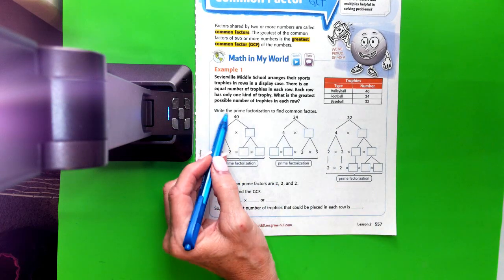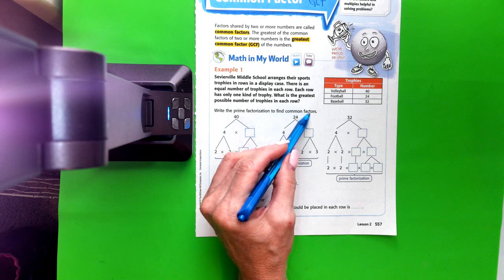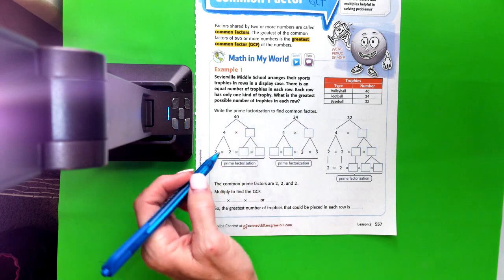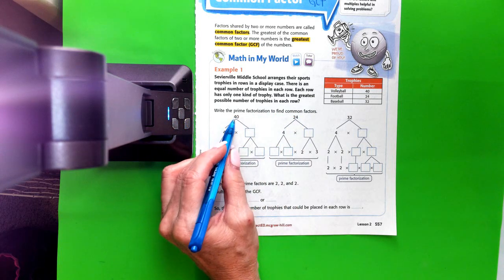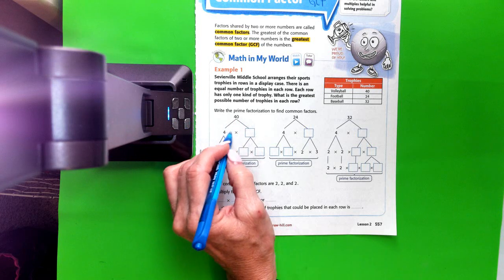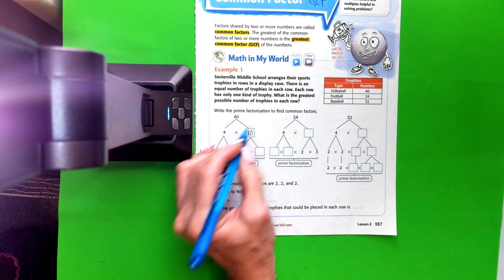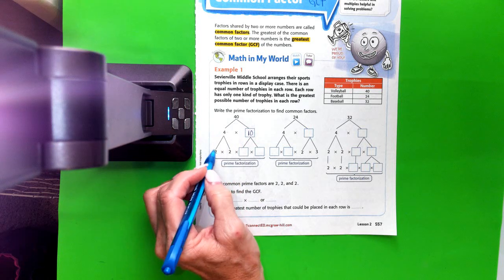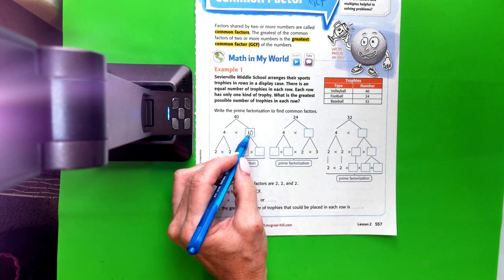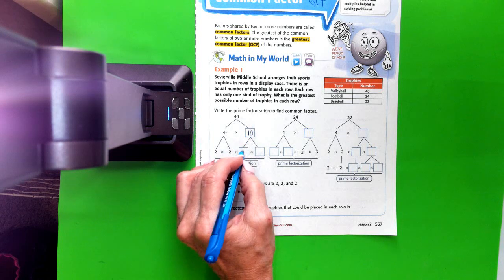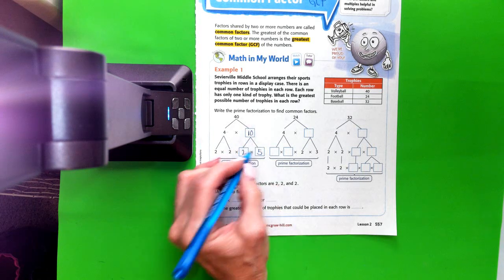We're going to write the prime factorization to find the common factors. So we're going to factor 40. 4 times what gets us 40? Well, that's going to be 10. And we factor 4 into 2 times 2, and we factor 10 into 2 times 5.